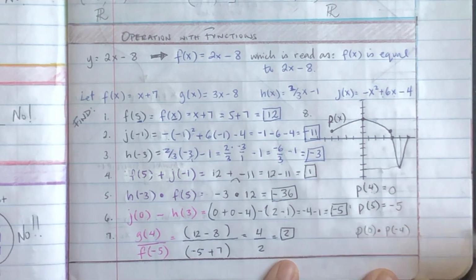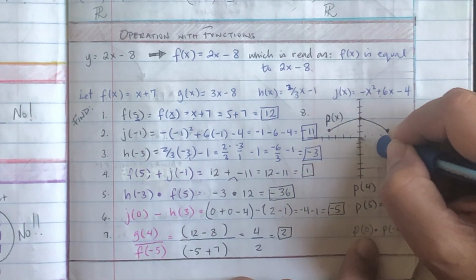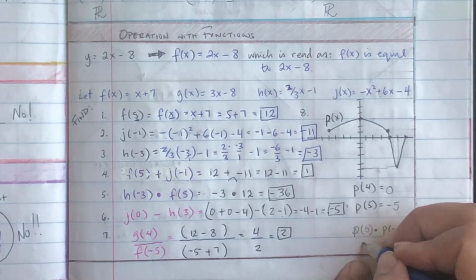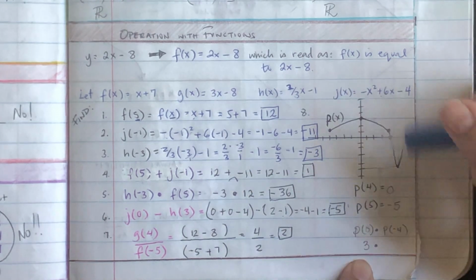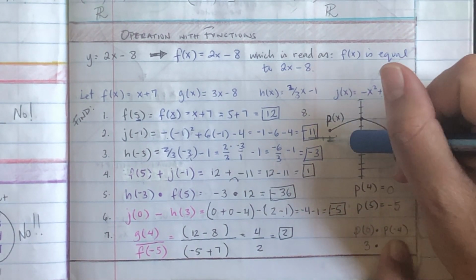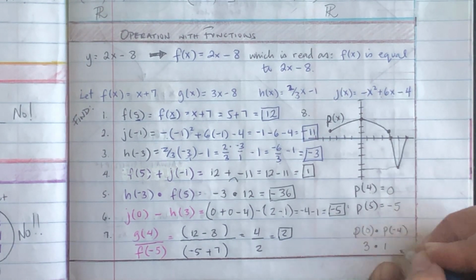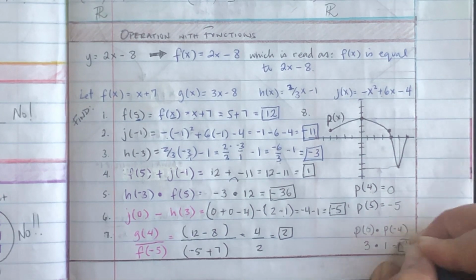Negative 4. So you need to find p of 0. So that's when x is equal to 0. So when x is equal to 0, what's y? 1, 2, 3. So that'll be 3 times. And then p of negative 4, when x is equal to negative 4, negative 1, negative 2, negative 3, negative 4. Y is equal to 1. So 3 times 1, which would be equal to 3.